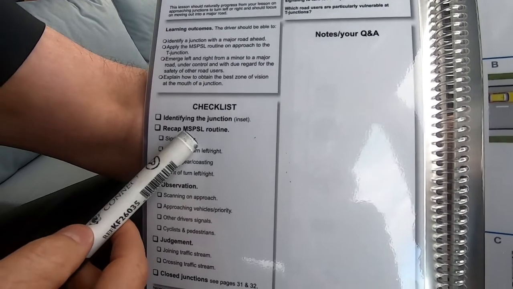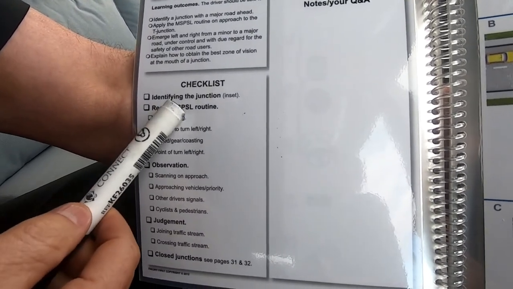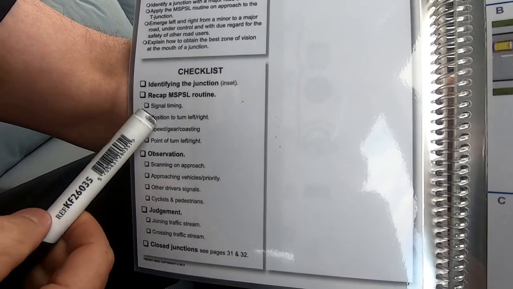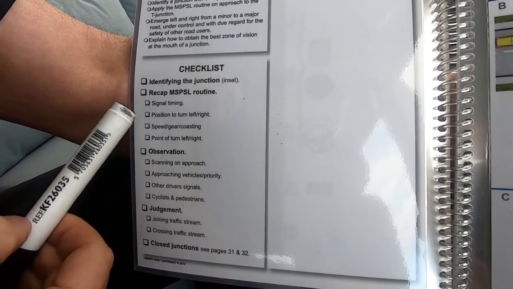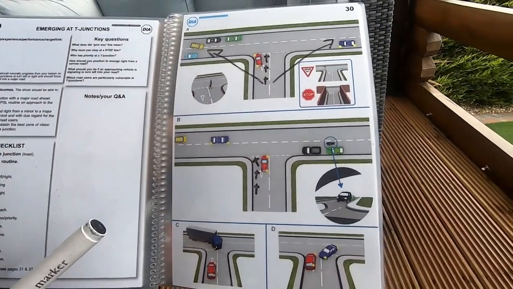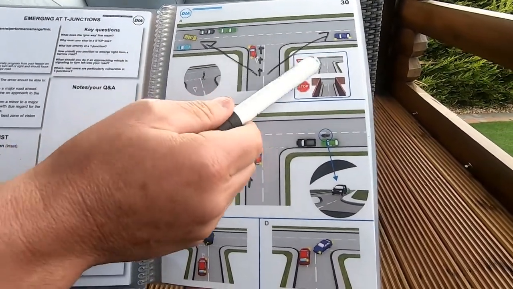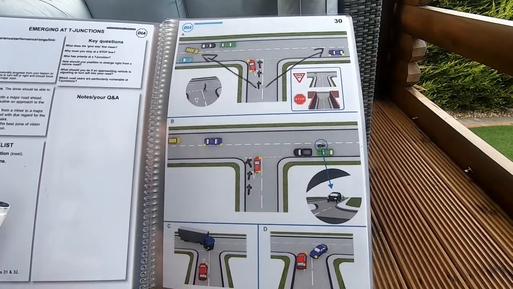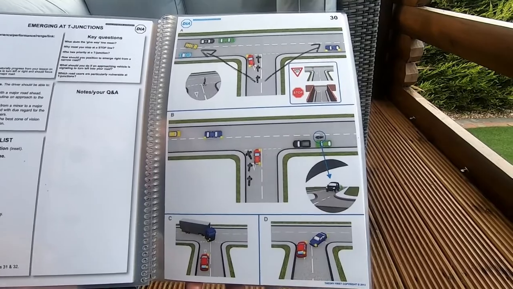So again, the MSM PSL routine for cars, but it's OSM PSL for us with motorbikes. Again, the same stuff about signal timing, positioning to the left and to the right as appropriate. Again, the speed on approach. This time you're going to approach at a speed that's going to allow you to stop safely if you need to. So you're looking to go on a giveaway, but being prepared to stop. On a stop junction, you're approaching, looking, of course, to stop. So you generally come up slower.